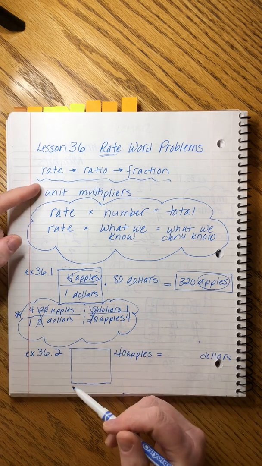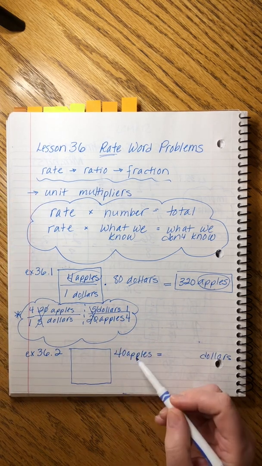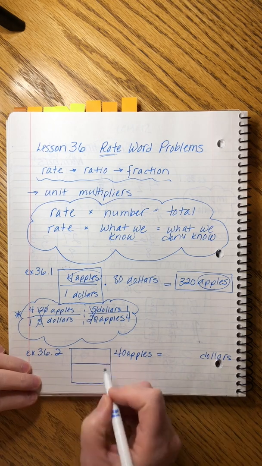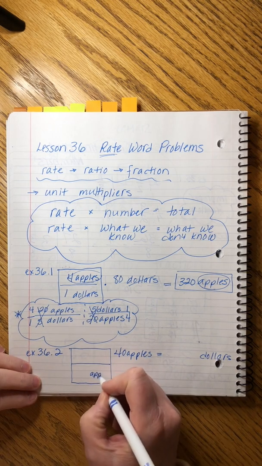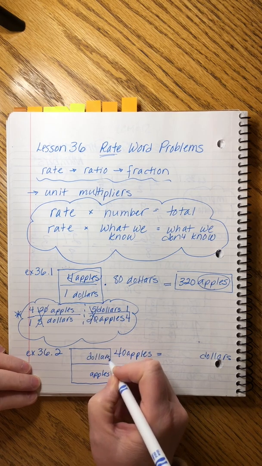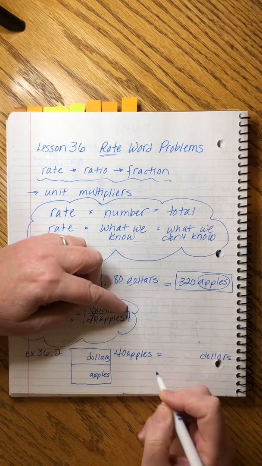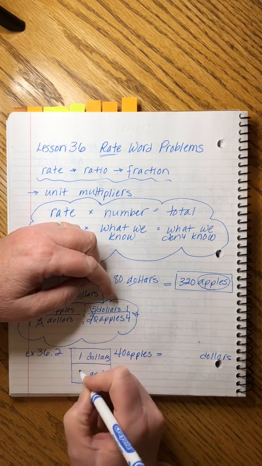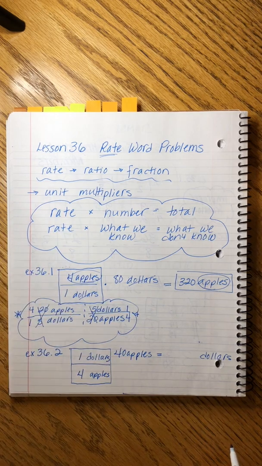So this time, we use the same logic again as we do for multipliers. We want, if apples are up here, then that means we want apples on the bottom. And that means dollars are up here. And this time it's the other rate, isn't it? So it's $1 for every 4 apples.